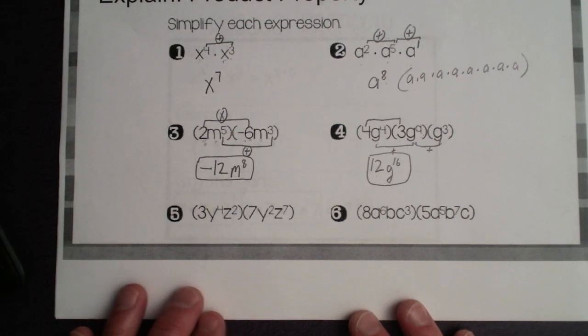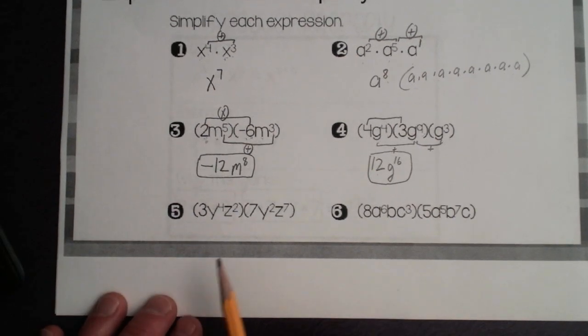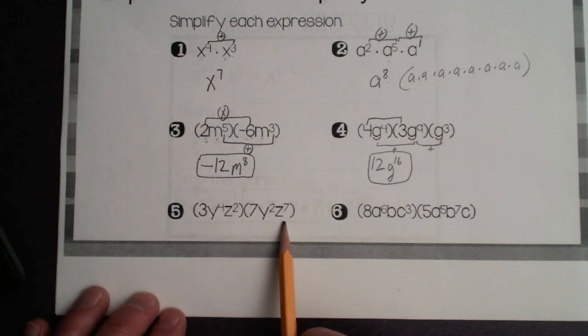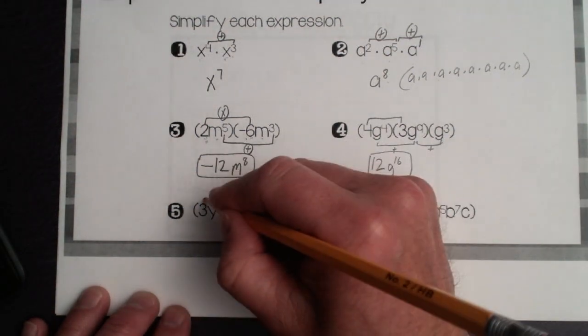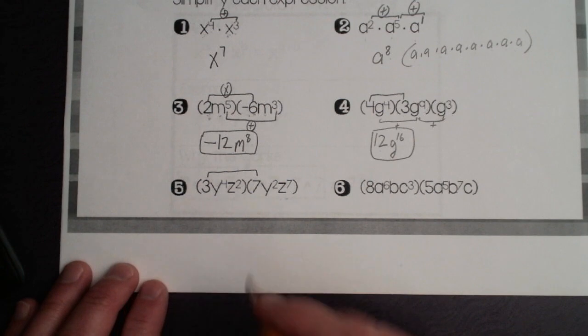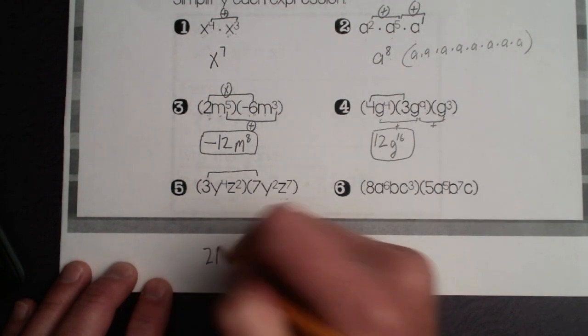Okay, let's go down to the bottom. Now, we notice here we have a y and a z and a y and a z. Now, you can't combine all those. You can combine some of them. So let's first take care of the 3 and the 7. I'm going to write down here on the bottom. That is going to give you 21.